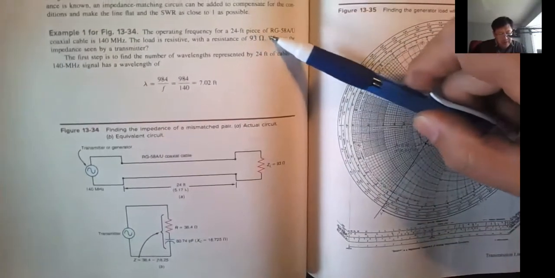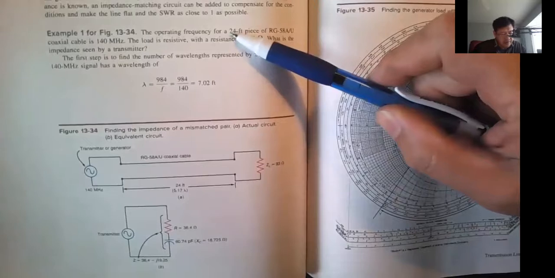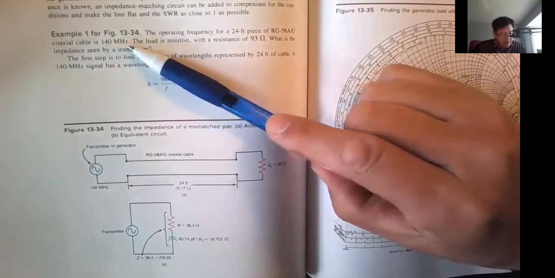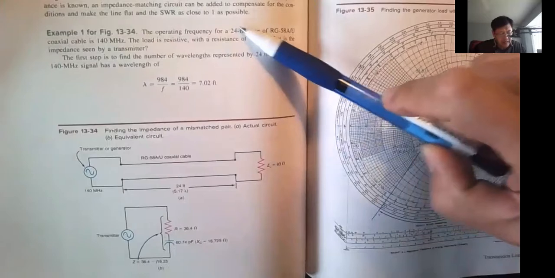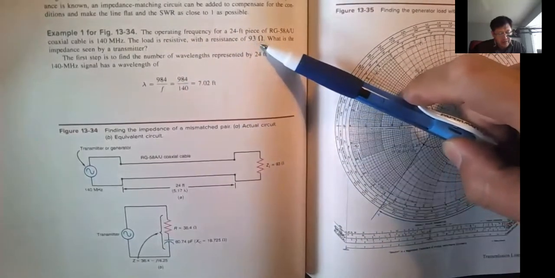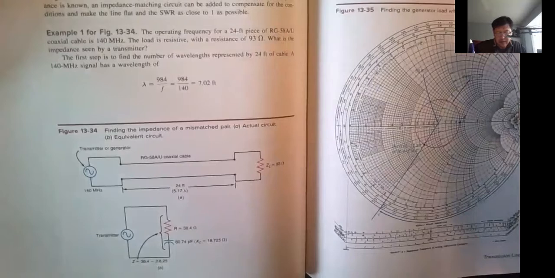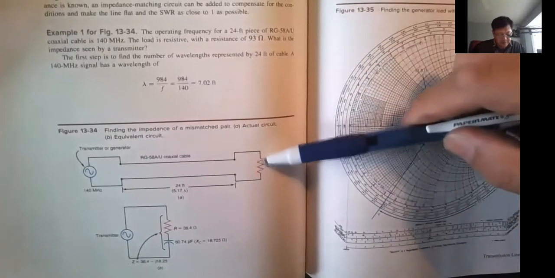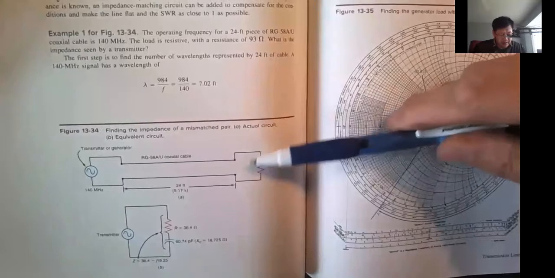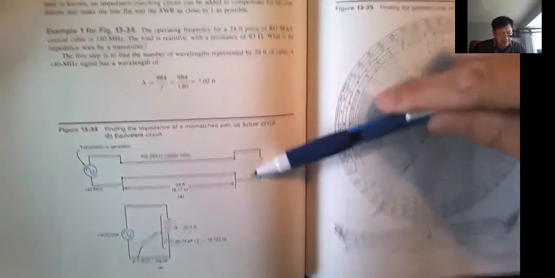Say we have a 24 feet transmission line, the signal is 140 megahertz, very high frequency compared with the length of this cable, and the resistance of the load is 93 ohms. So find the combined impedance of the transmission line plus the impedance here.